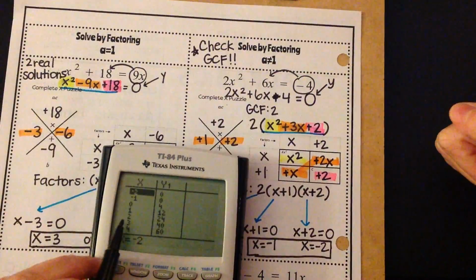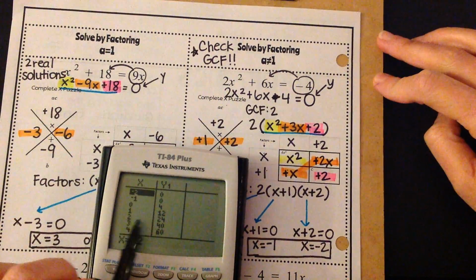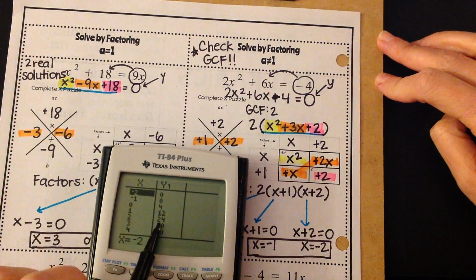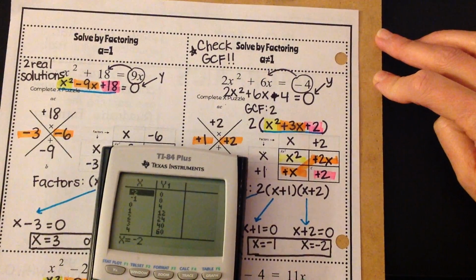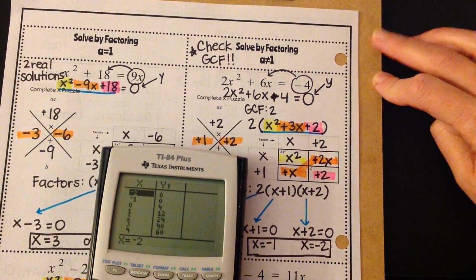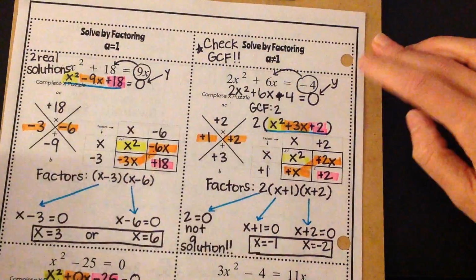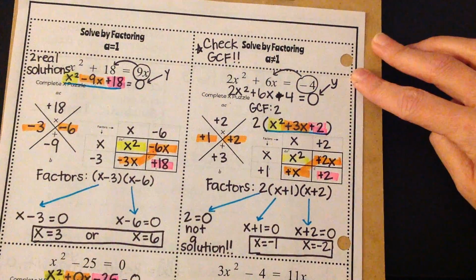And since it crossed twice, I know I'm supposed to get 2 different answers, so I know I'm on the right track. I can also check when x is 2, and you can see clearly that y is not equal to 0, so that tells me that I was right, that 2 is not a solution. It is not a root. It is not a 0 of my quadratic equation. So I have solved this by factoring.